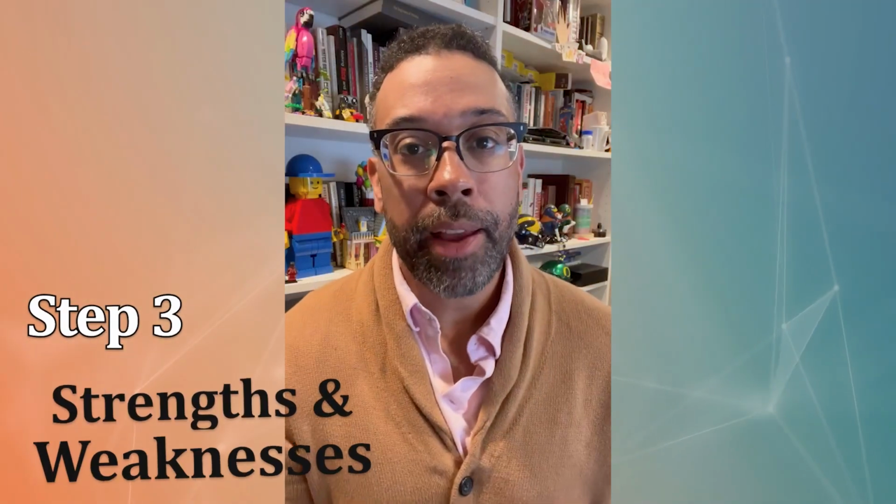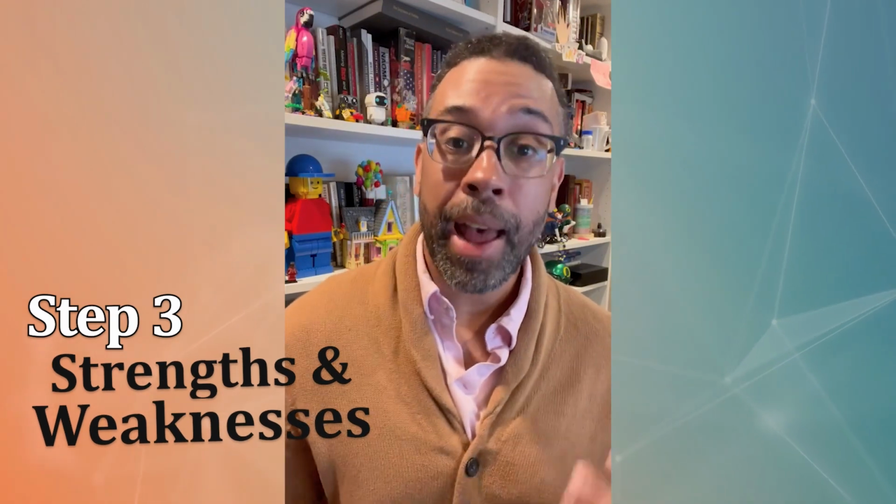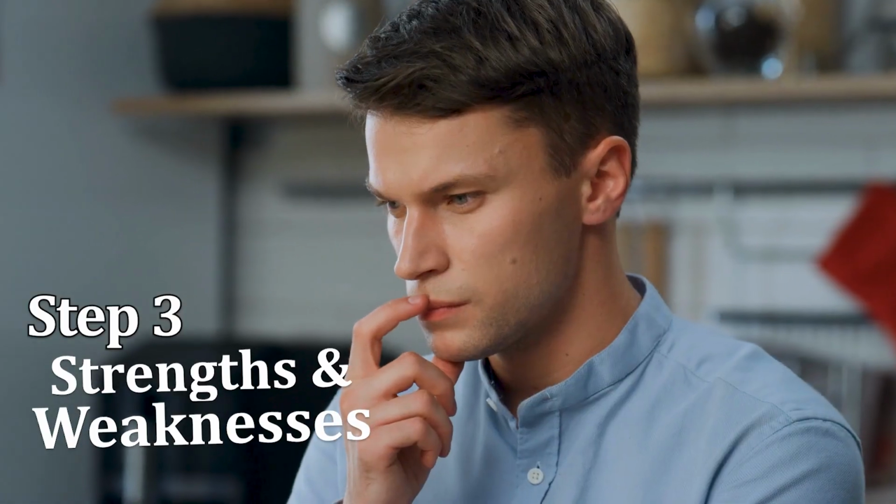Step three is what I like to think of as kind of the self-diagnostic process. Think about your strengths and weaknesses as an applicant, and also your strengths and weaknesses in terms of what the application entails. The first one is maybe a little bit more straightforward, like what are your professional accomplishments? What have you done that is interesting and compelling and would position you well as an applicant? Also your test scores, GPA, those types of things.